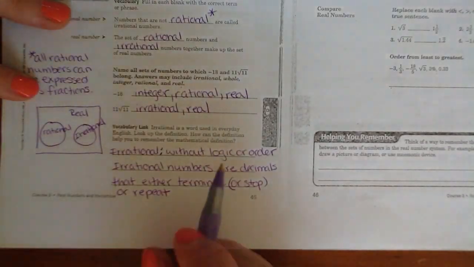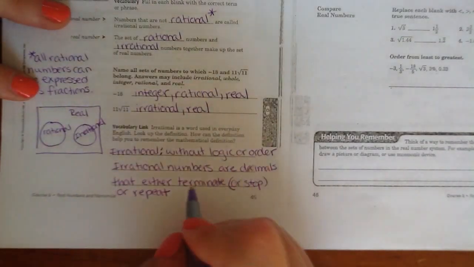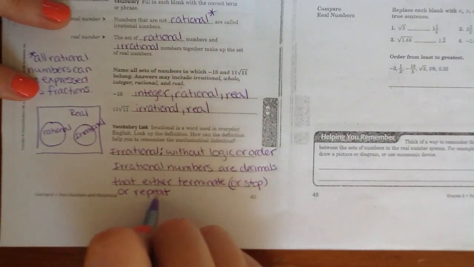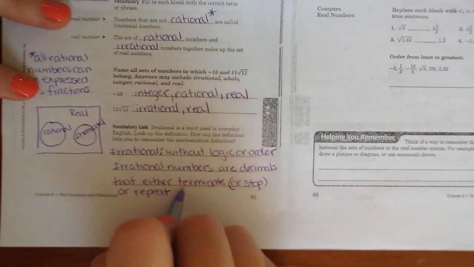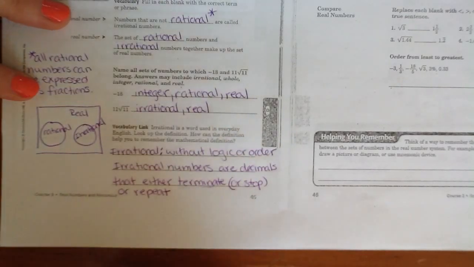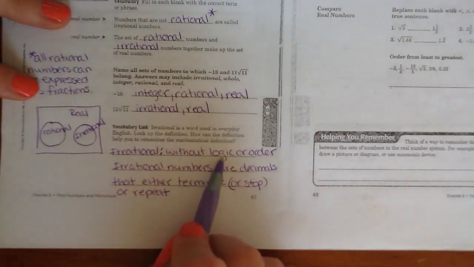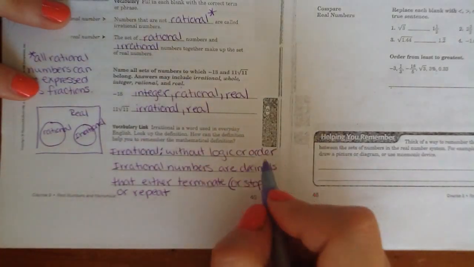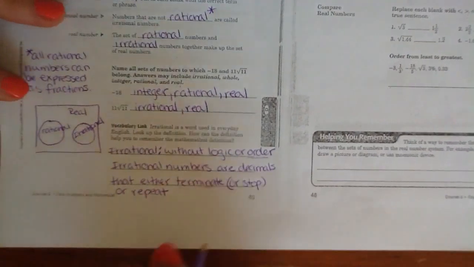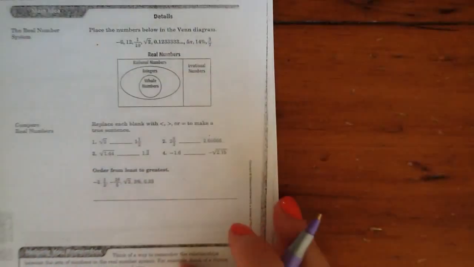Okay? So numbers that terminate or repeat have a specific order. They stop, so there's order in that, or they repeat in a pattern. So they do have that logic and order, order being the key word there. All right, let's look at the next page.